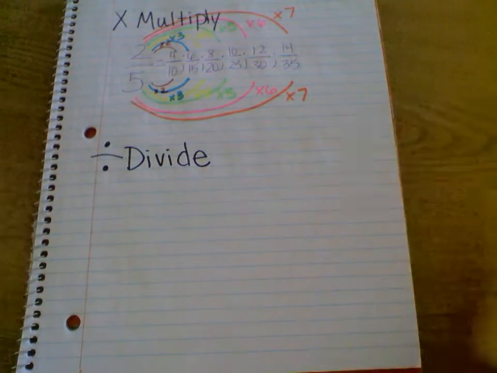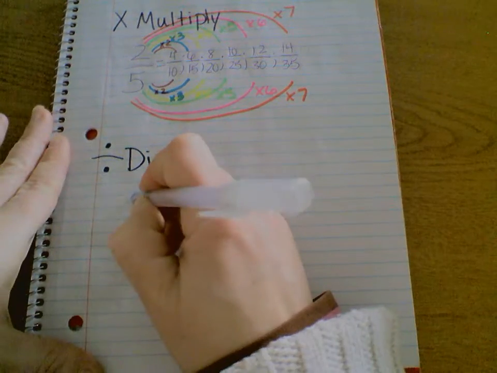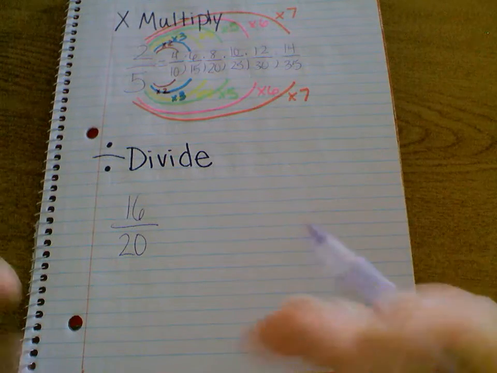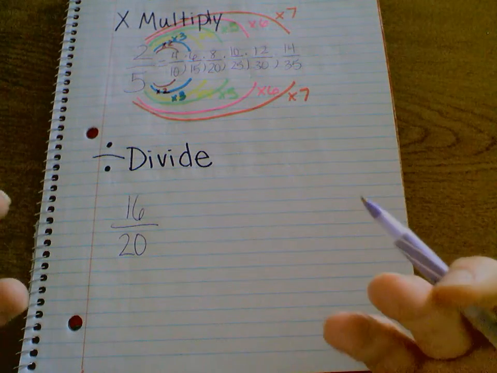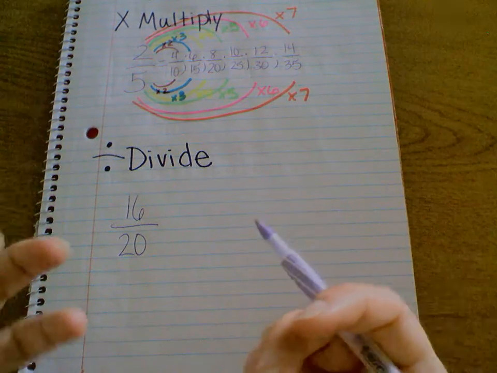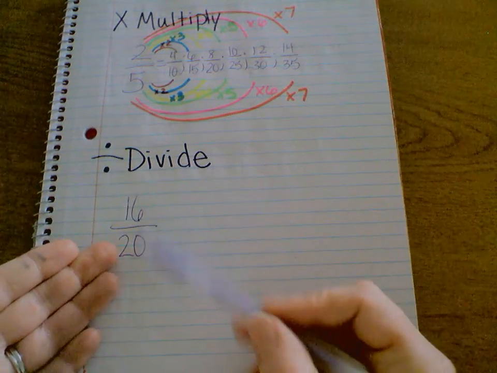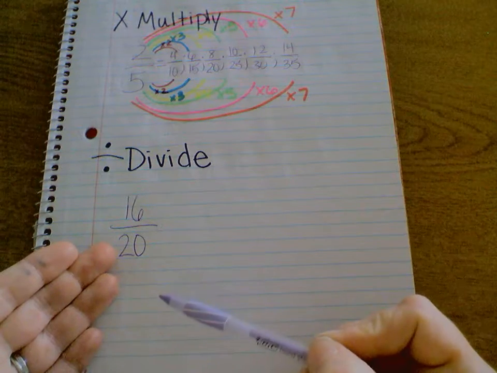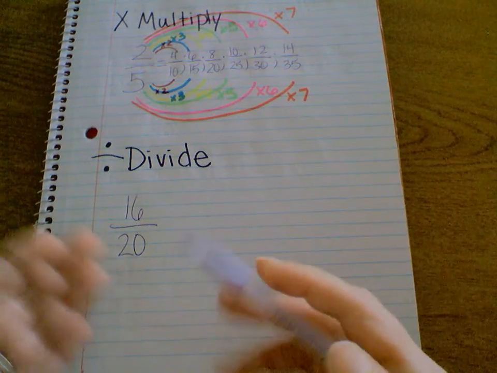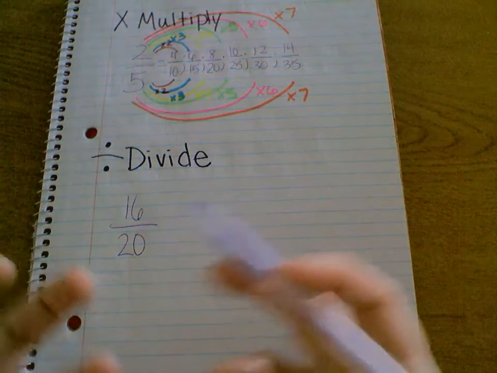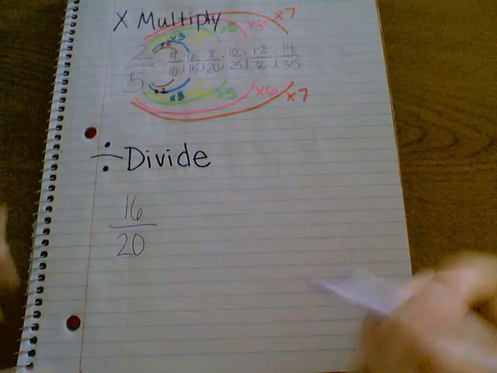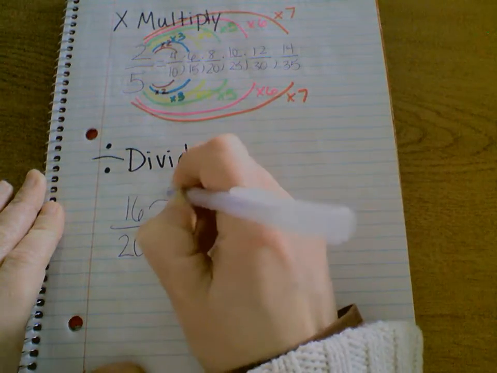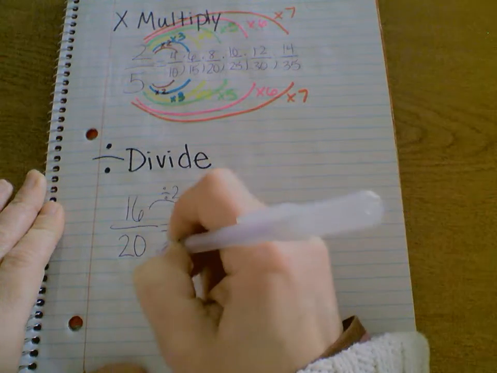Okay, so let's say that I'm starting with something like 16/20. I mean, that is a very large fraction, what I mean by that is it's got larger numbers in the numerator and the denominator, a lot of pieces in my pie, okay? And if I divide, I could work with numbers that are easier to work with. So I could divide by 2.